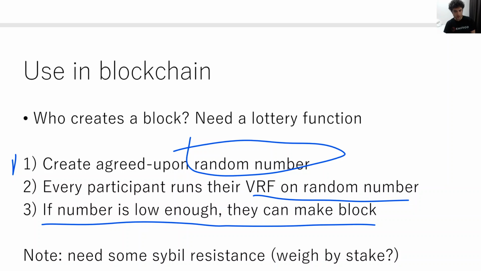Okay. There are two problems with this that need to be addressed. One, you need to have some sort of Sybil resistance. That's to say, what if I create 10 accounts, and they each run the VRF? Then I would have 10 times the chance of winning and becoming the block producer. To combat that, you need something like weighing by stake.